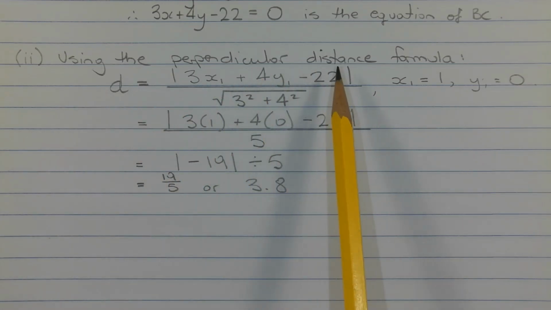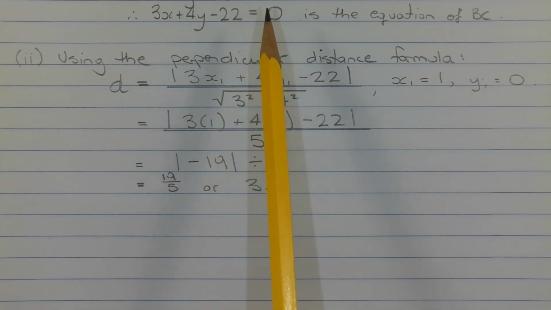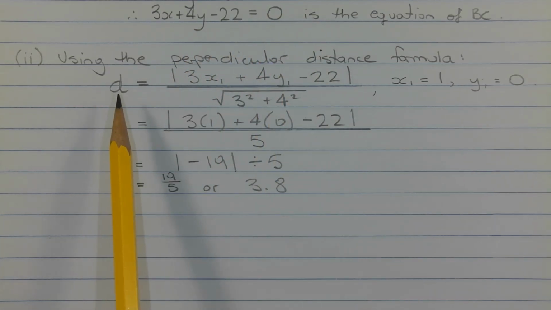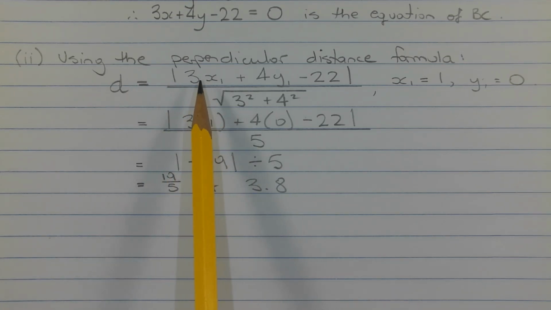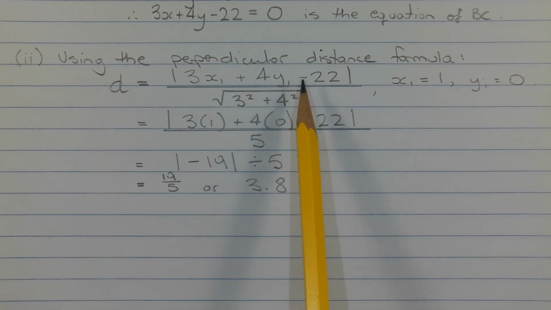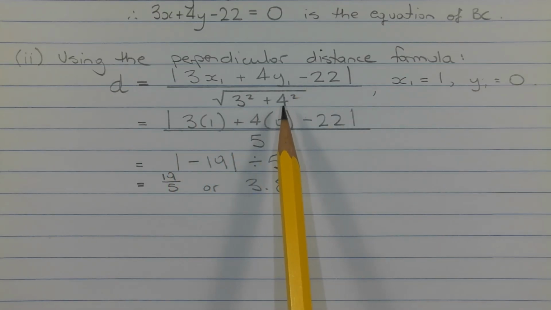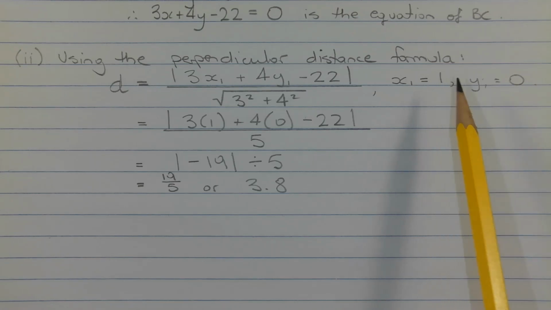Using the perpendicular distance formula with the equation that we found in part 1, 3x + 4y - 22 = 0, the distance D of point A from that line is given by the absolute value of 3 times x1 plus 4 times y1 minus 22, over the square root of 3 squared plus 4 squared, where x1 is equal to 1 and y1 is equal to 0. These represent the coordinates of the point A.